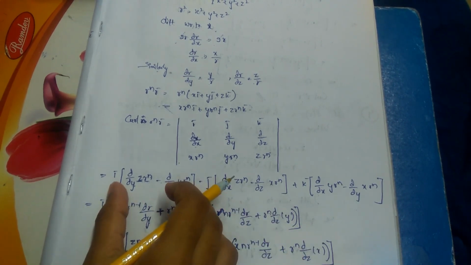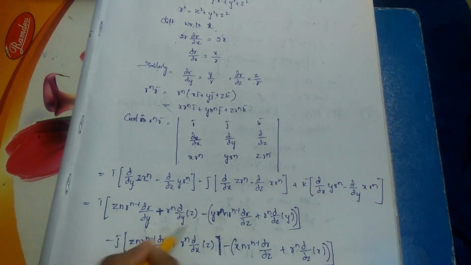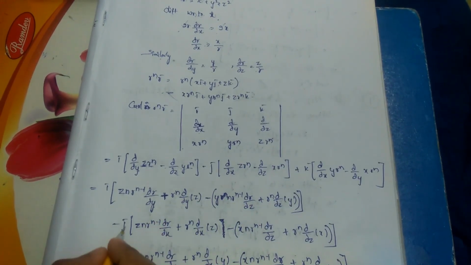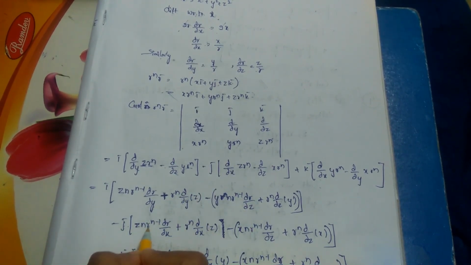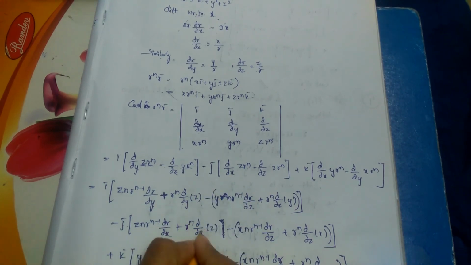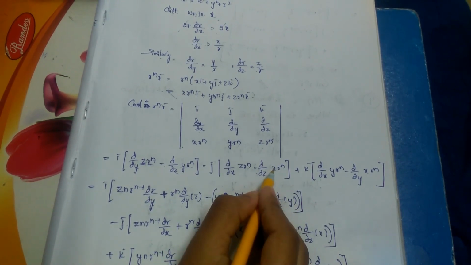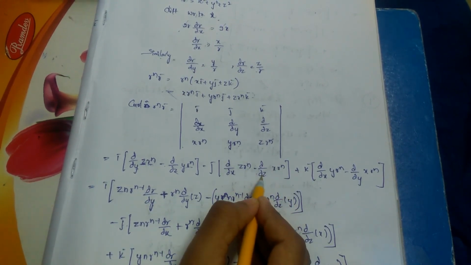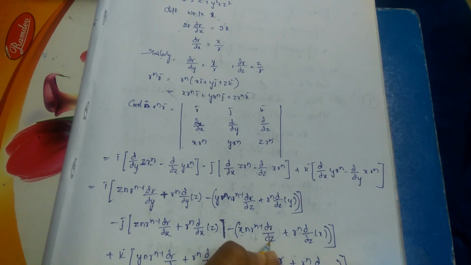The j-bar coefficient differentiation will be the same, that is minus j-bar of z is constant, r^n differentiation is n into r^(n-1) del r by del x, plus r^n is constant and differentiation of z with respect to x, that is r^n del by del x of z. And the second term, minus of x into r^n differentiation with respect to z. So x is constant, so x into r^n differentiation is n into r^(n-1) del r by del z, plus r^n del by del z of x.